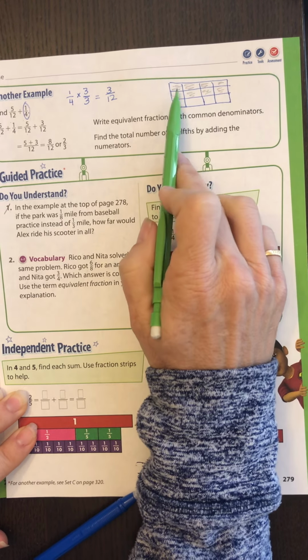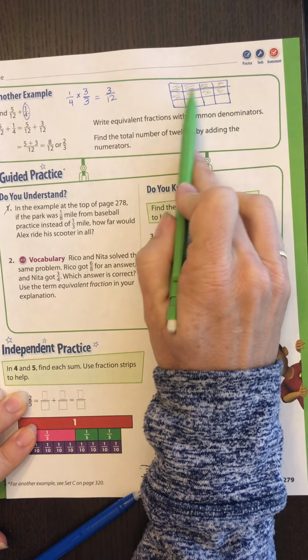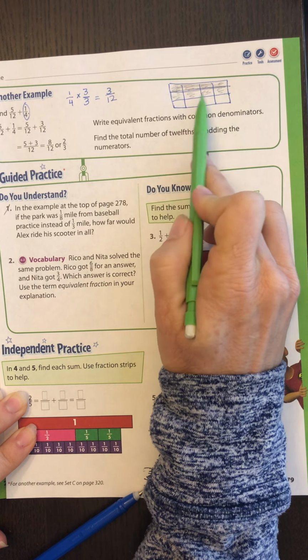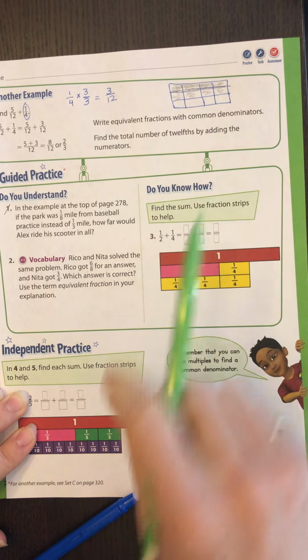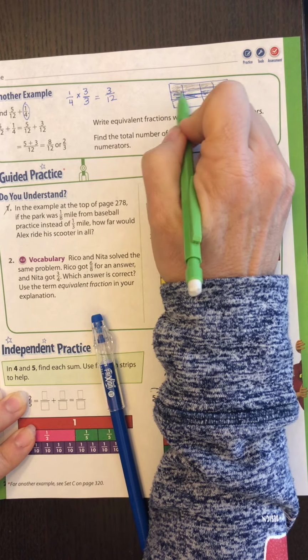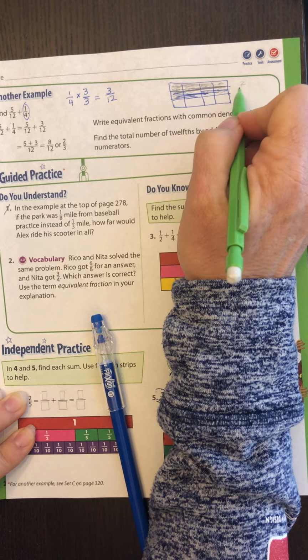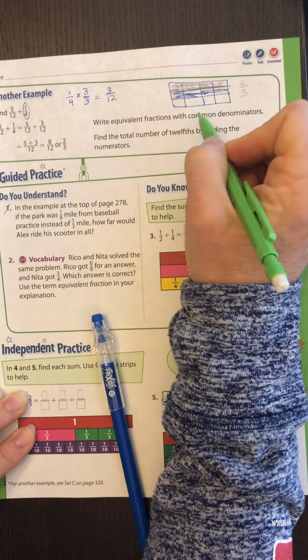If we look at this, just our rows, not our columns, we have 1 row, we have 2 rows, and we have a 3rd row. Do you see how this is 2 out of 3 rows?